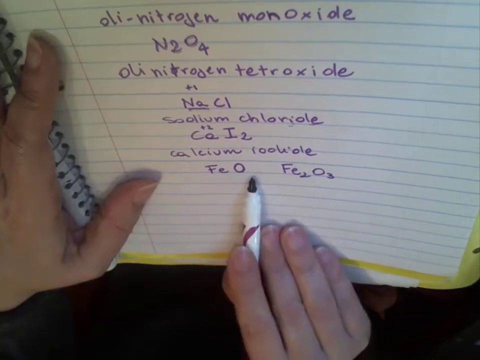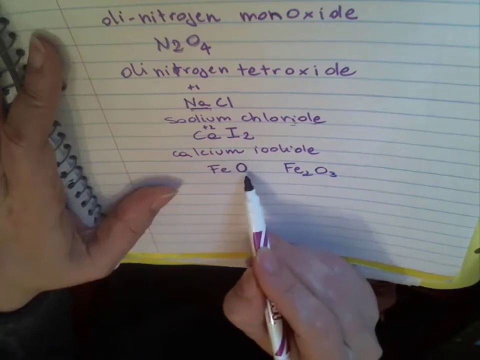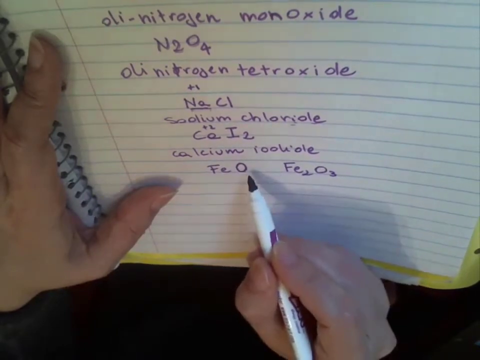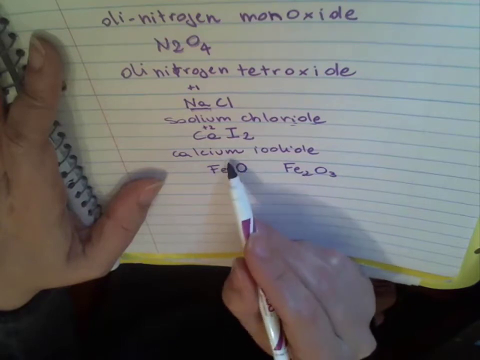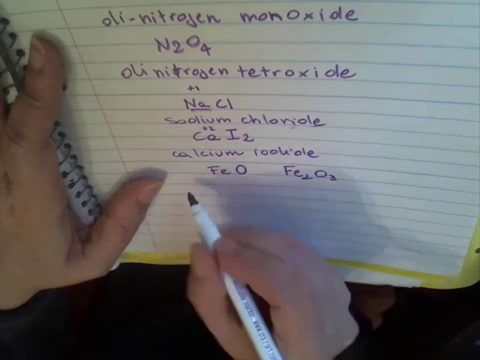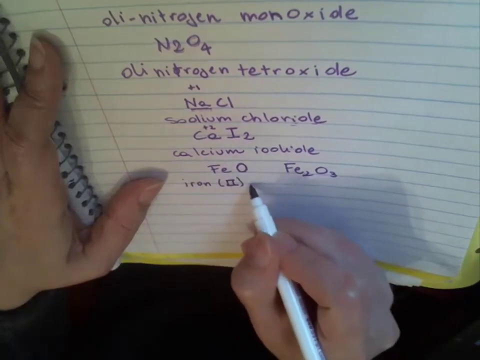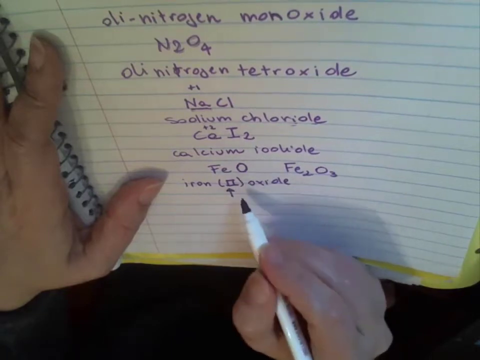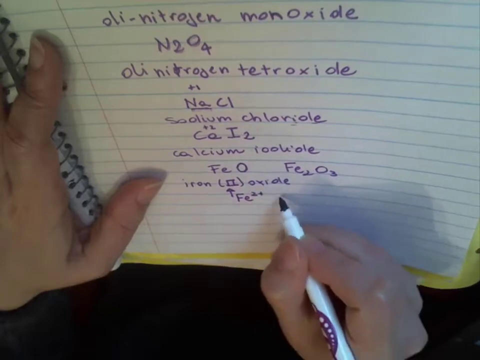Now, the charge can be derived by the one of the nonmetal. So oxygen, we know, always has a negative 2 charge. It always forms negative 2 ions. So in this case, iron, because the molecule is neutral, must have a plus 2 charge. So I'm going to call this compound iron(II) oxide. So what appears here is the charge of the iron. So I'm trying to tell that this compound is formed by Fe2+ and O2-.